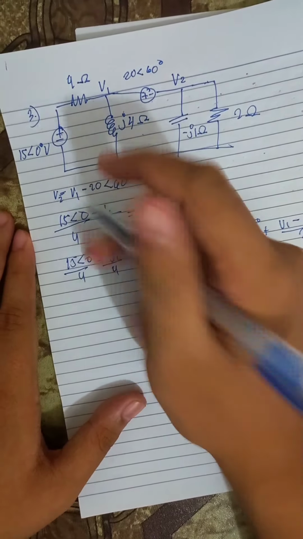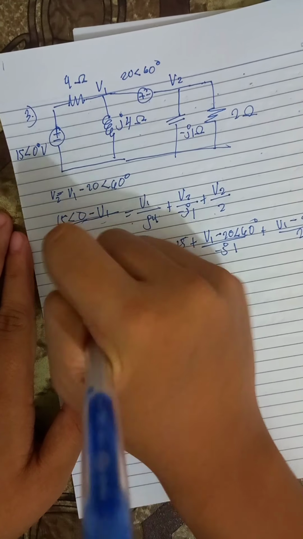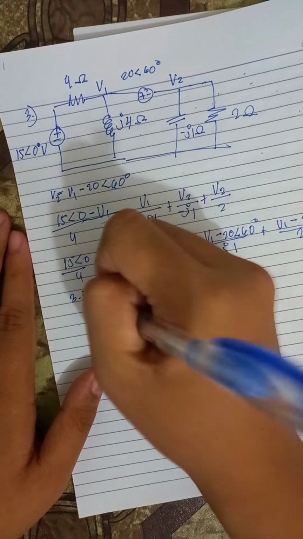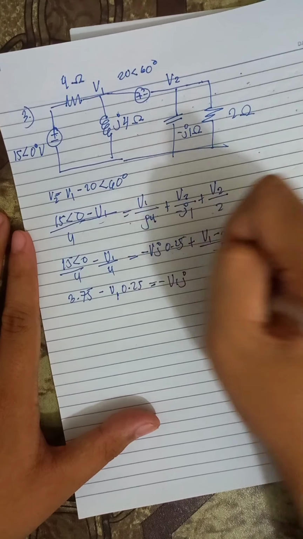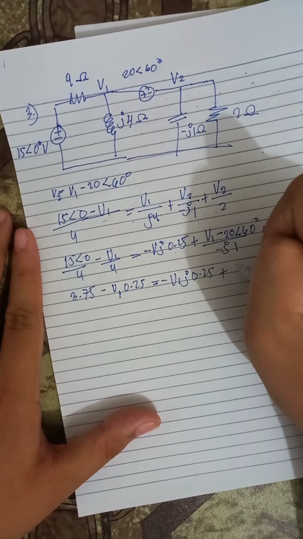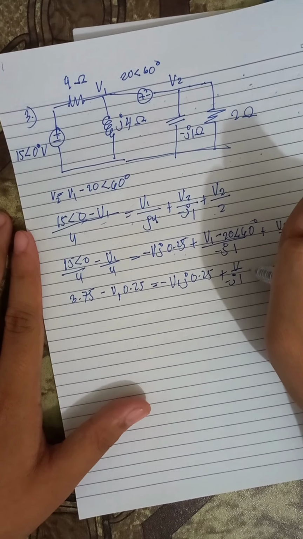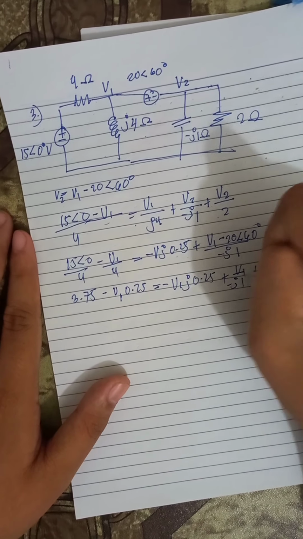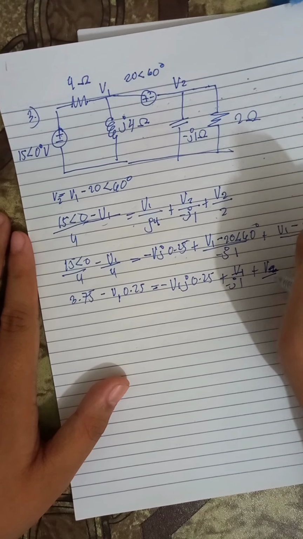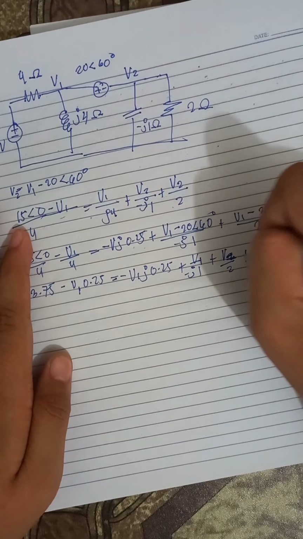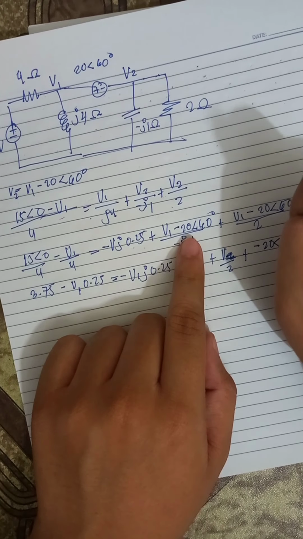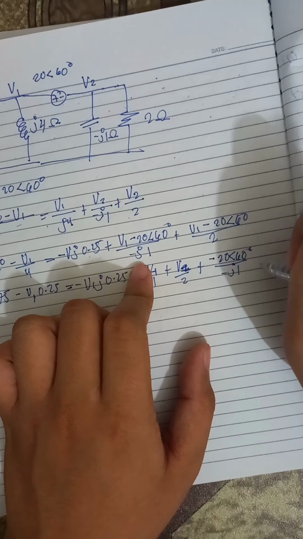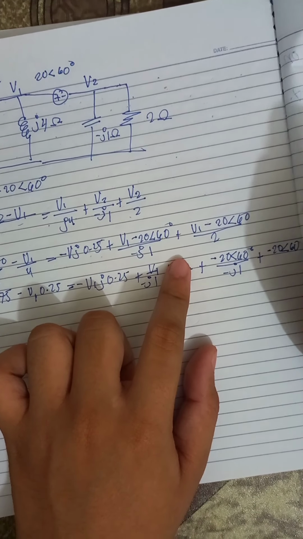Next step is we have to evaluate this using the calculator, which is 3.75 minus V1 0.25 equals negative V1 j0.25 plus V1 j1 plus V1 over 2, plus negative 20 angle of 60 over negative j1 plus negative 20 angle of 60 degrees over 2.